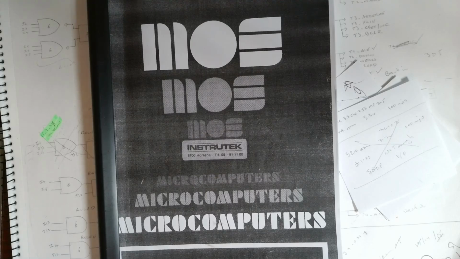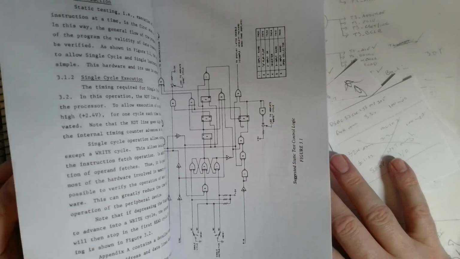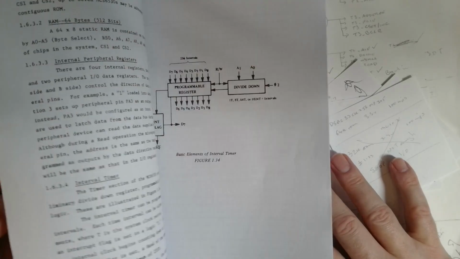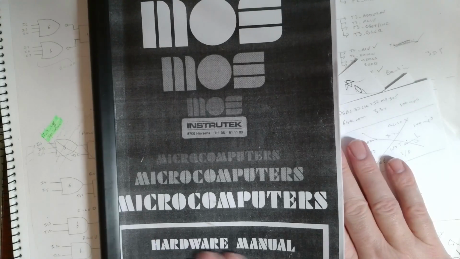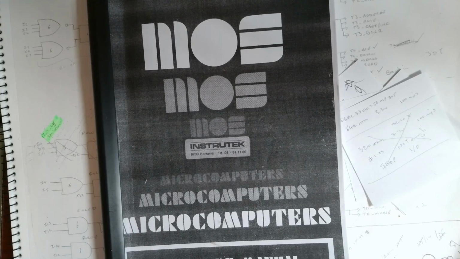Now if we have a quick look at the KIM-1 manual, you can see there's quite a lot to the KIM-1. This is just the hardware manual. You go through it, you've got all the information here about how it all works, all the circuit diagrams, etc. So hopefully with all this I should be able to figure out what's wrong and make it work. That is just the hardware manual. There's also a user manual as well.